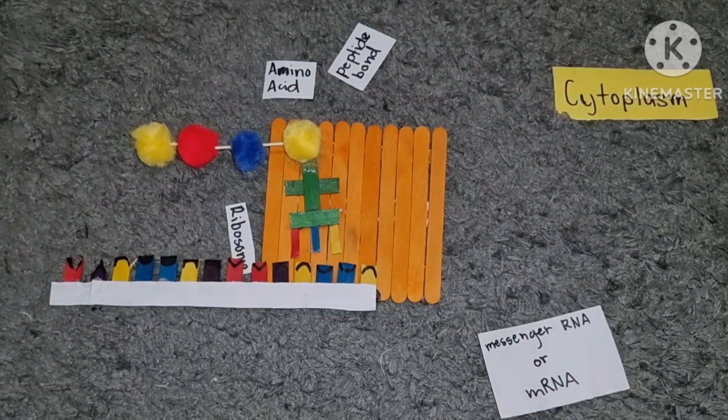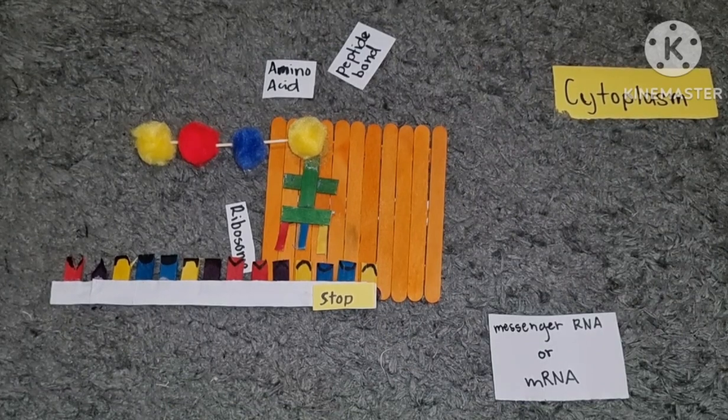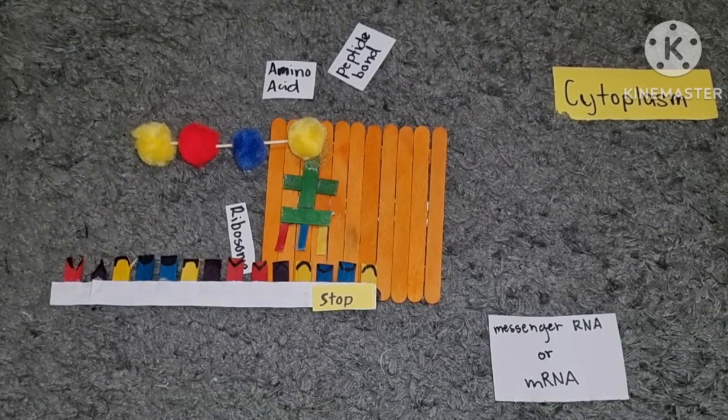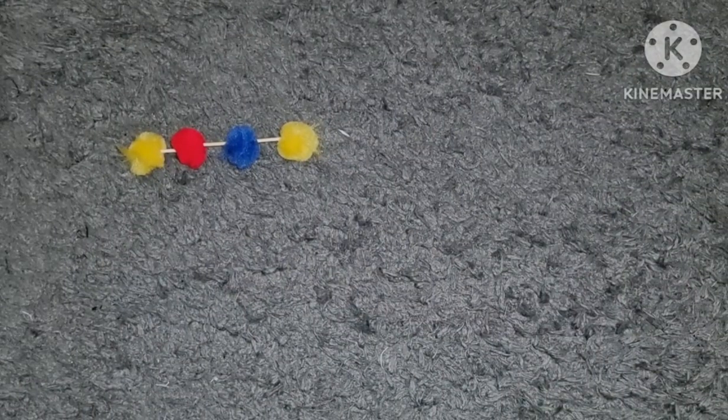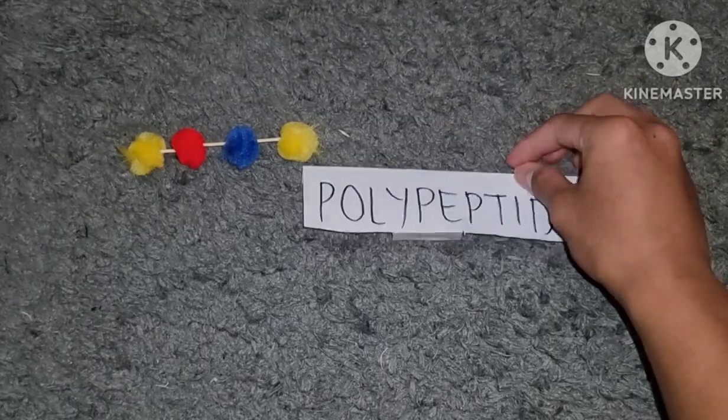This will continue until a stop codon is reached. A stop codon does not code for an amino acid. Once the stop codon is read, the amino acid chain detaches and the polypeptide is formed.